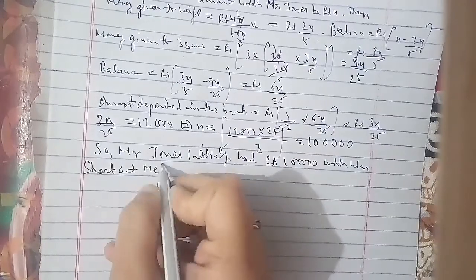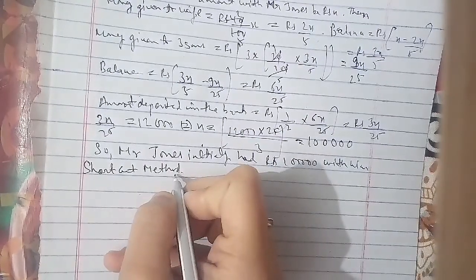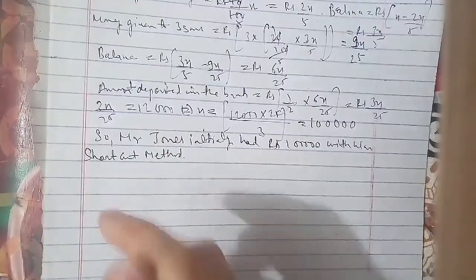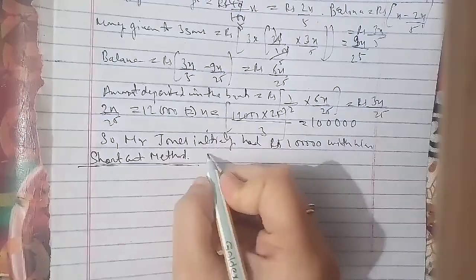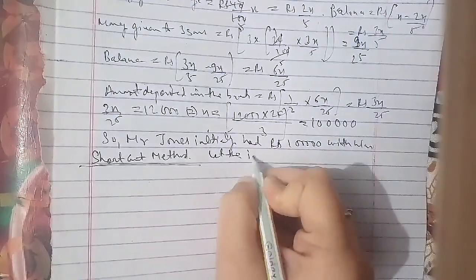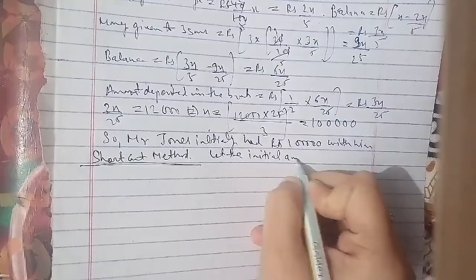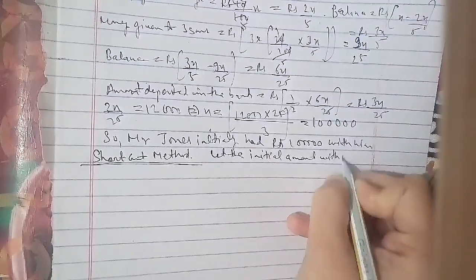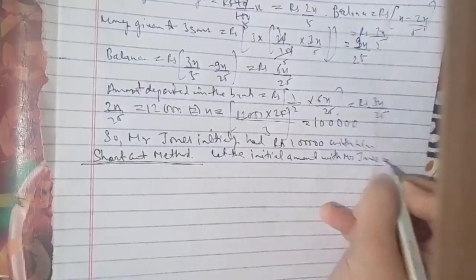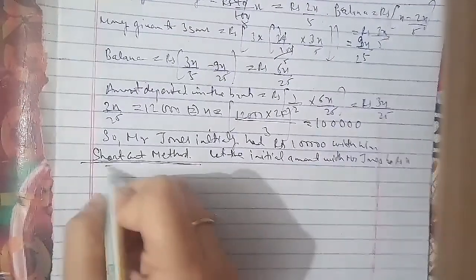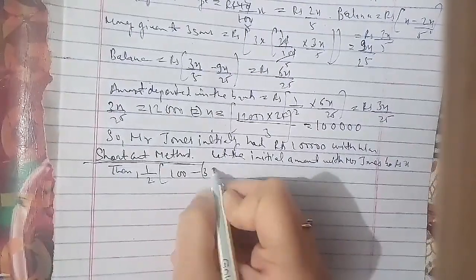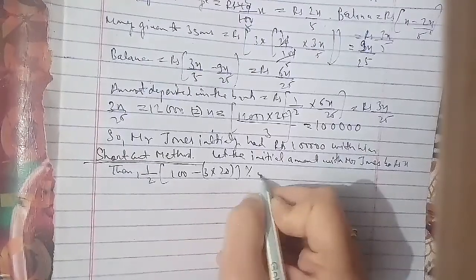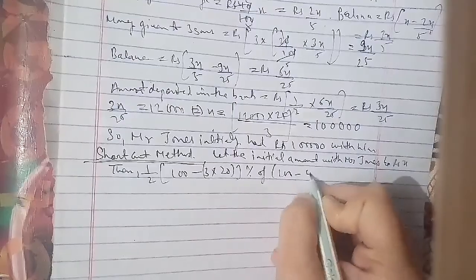So that what we have here for the same, we will go ahead. Let the initial amount with Mr. John be rupees x, then 1 by 2 of 100 minus 3 into 20% of 100 minus 40% of x is equal to 12,000.